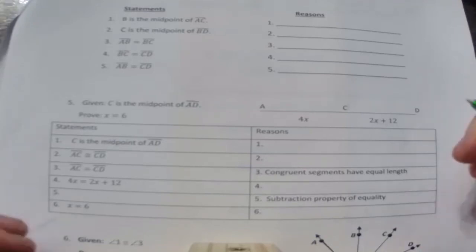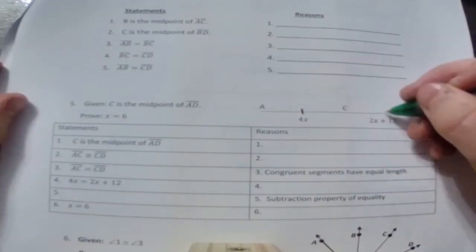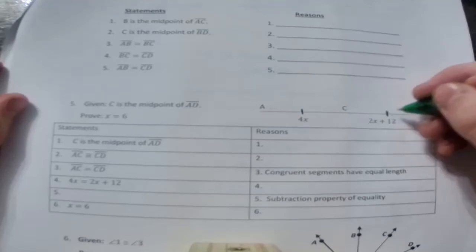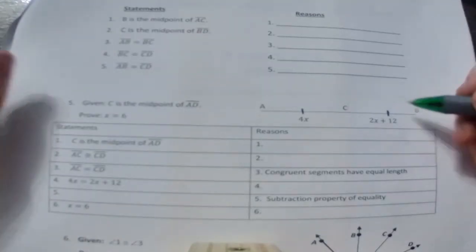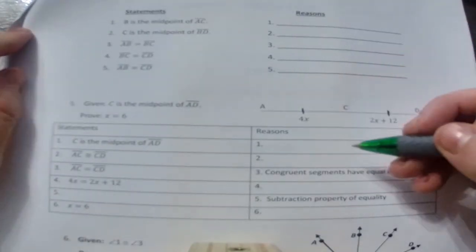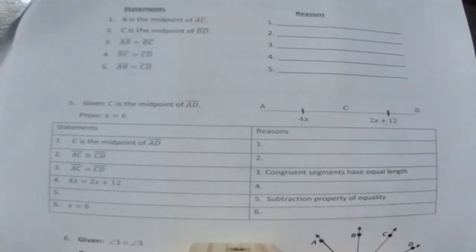Now, they say C is the midpoint. If C is the midpoint of AD, then both sides should be equal. So if you remember from earlier, I was talking about how when we say something's equal in a picture, we do the little dashes. So since they both have one dash, I am saying that they are equal.